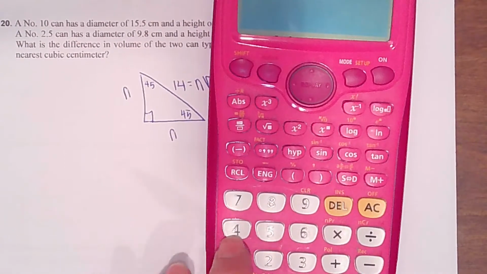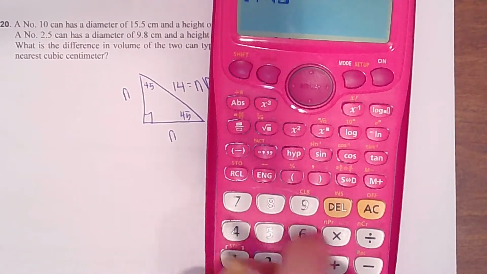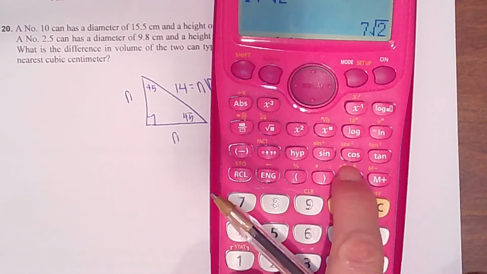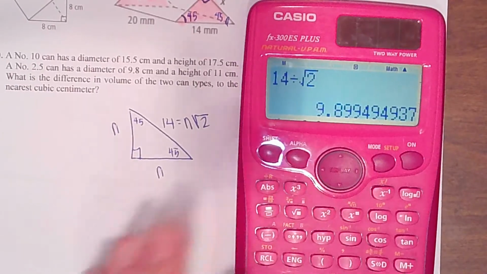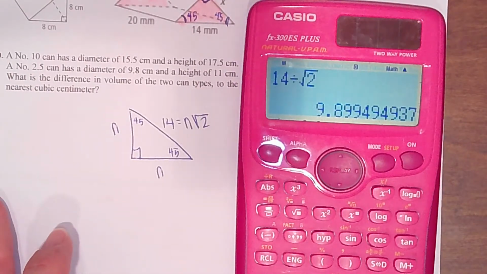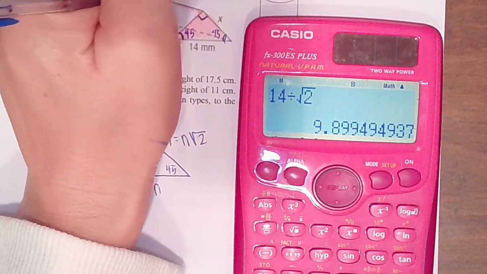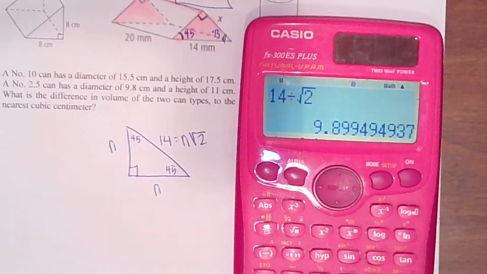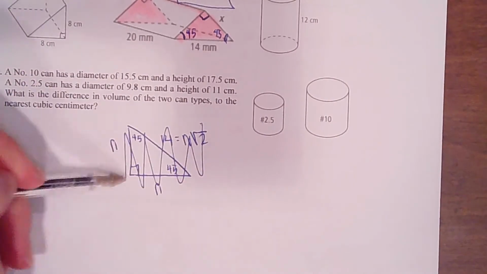So all you need to do in your calculator is 14 divided by rad 2, hit enter, and then write it as a decimal. And it says round to the nearest 10th. So if we did that, it would be 9.9 millimeters. Not too bad. Oh, sorry, and I started to invade my space over here.